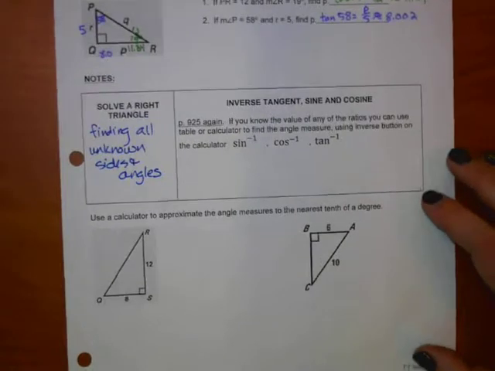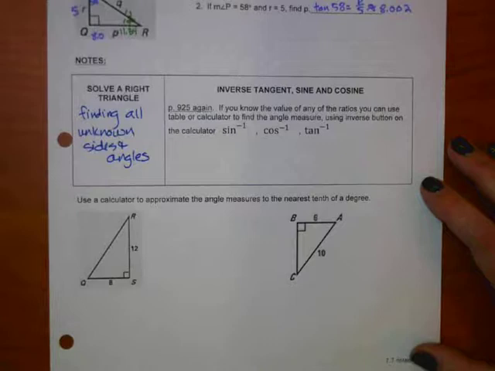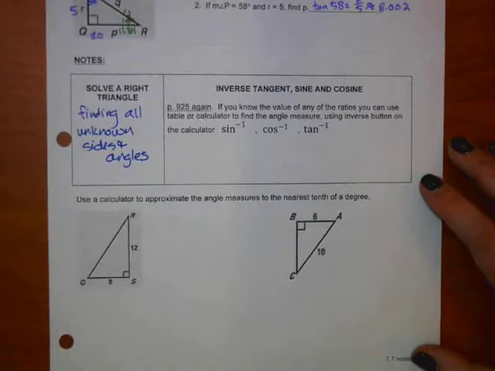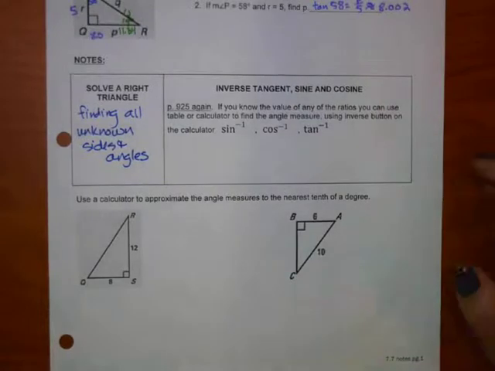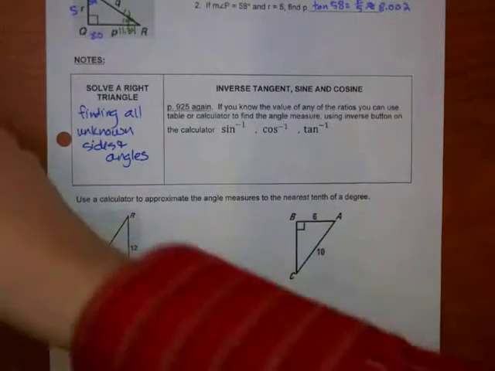When we have a right triangle, it's called the inverse tangent, sine, and cosine. If you know the value of any of the ratios, you can use the table or the calculator to find the angle measure using the inverse button on the calculator. So for example, let's go to our book.